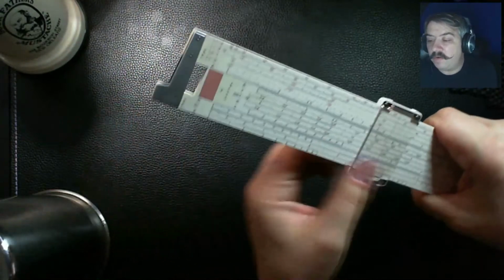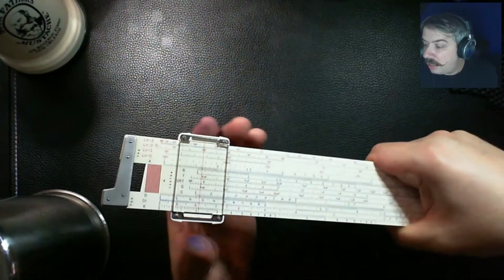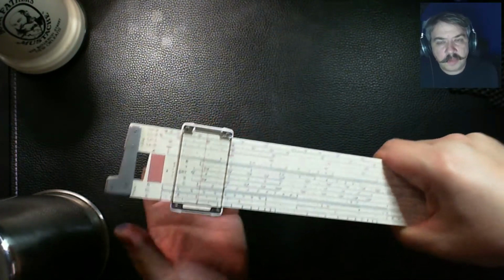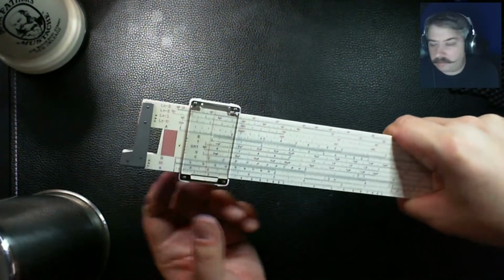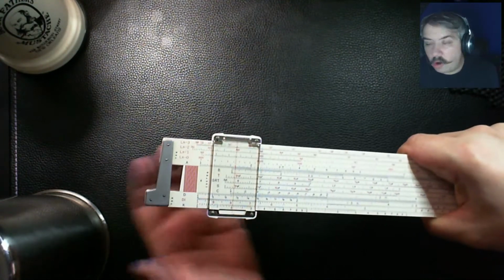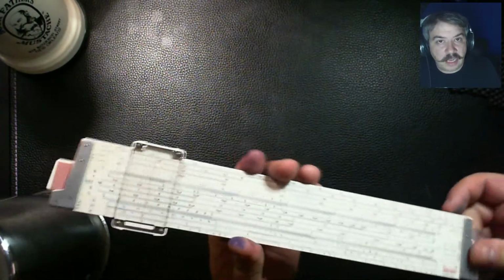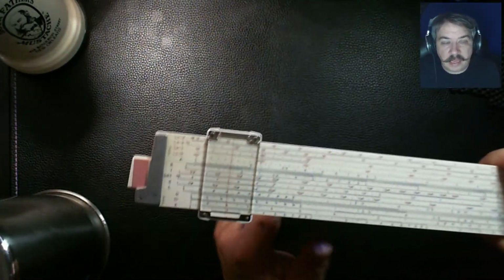Typically, wherever you would have put your cursor and your hairline, you'd put that on your result. This cursor is a little bit loose. I do intend to take this off and tighten up the springs in there. But normally you would be able to put this on your number, move around your scale, and continue from that.